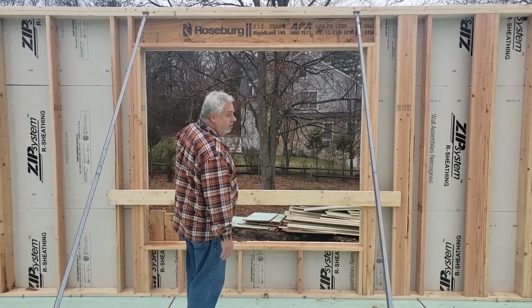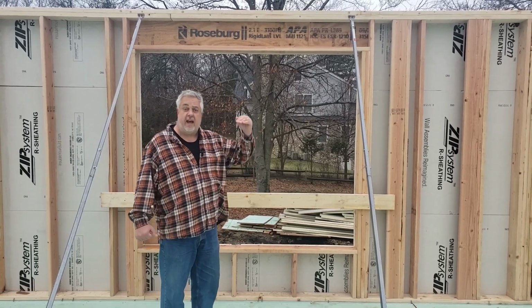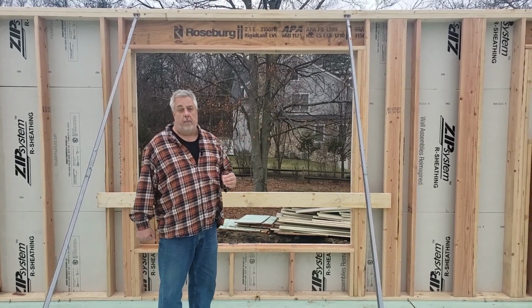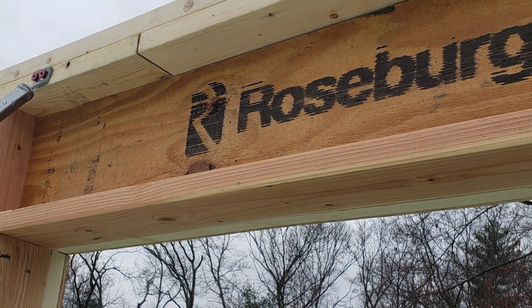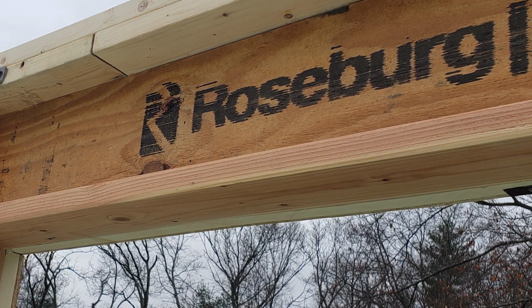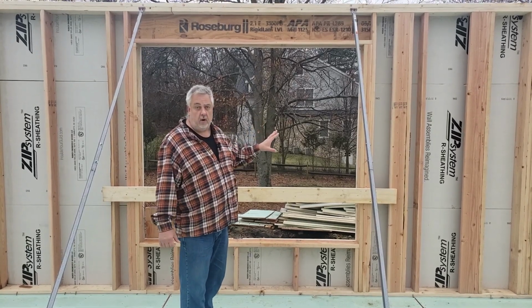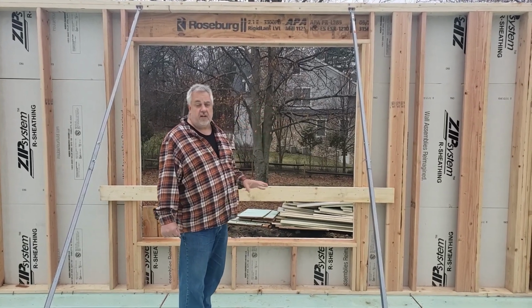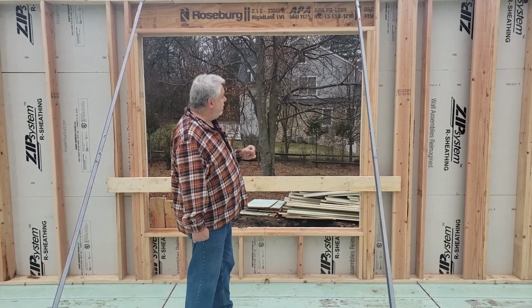Across the top of the window, we have what's called the header. Basically, it gets its name because it's heading off the rough opening, the rough opening being the opening in the wall that the frame makes up, right? So that's basically where our window goes. It's slightly oversized from the window. We'll talk about that a little bit more in a different video.